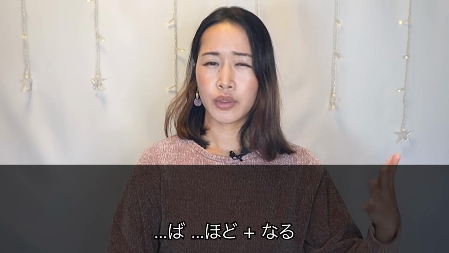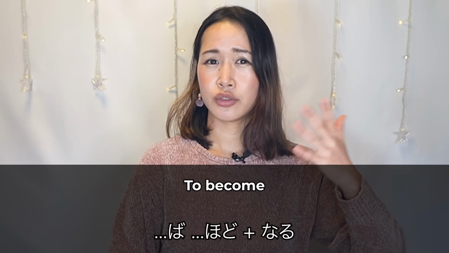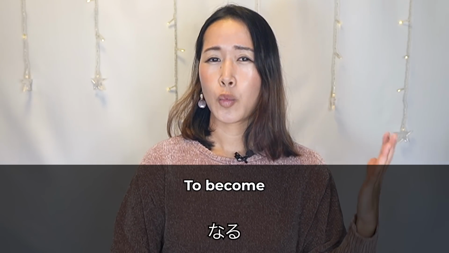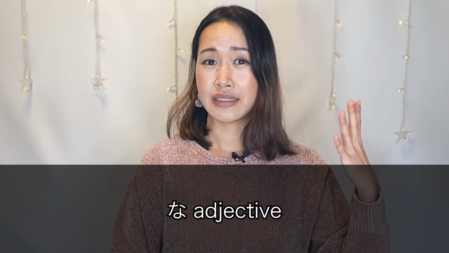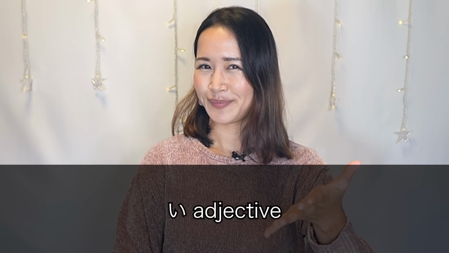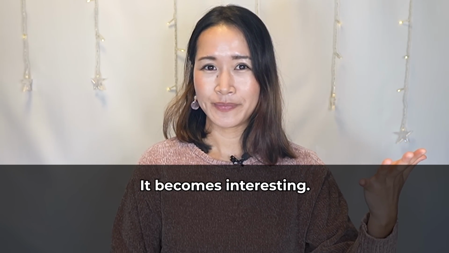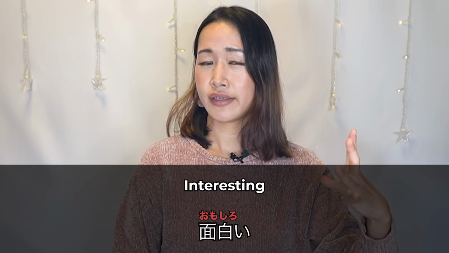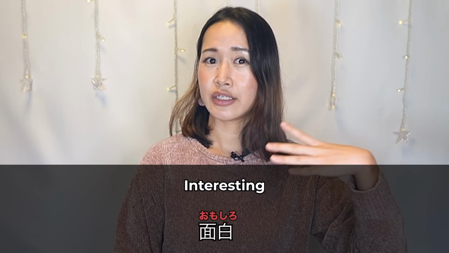Okay, so we often use this sentence pattern ばほど with なる which means to become. Like 知れば知るほど好きになる。So to make sure you know how to use this なる, when it's な adjective, it's になる. Like 上手になる, right? But when it's い adjective, it's different, right? Do you remember it? How do you say, for example, it becomes interesting, 皆さん? It's 面白くなる。So, 面白い is interesting and you just drop い and add くなる.